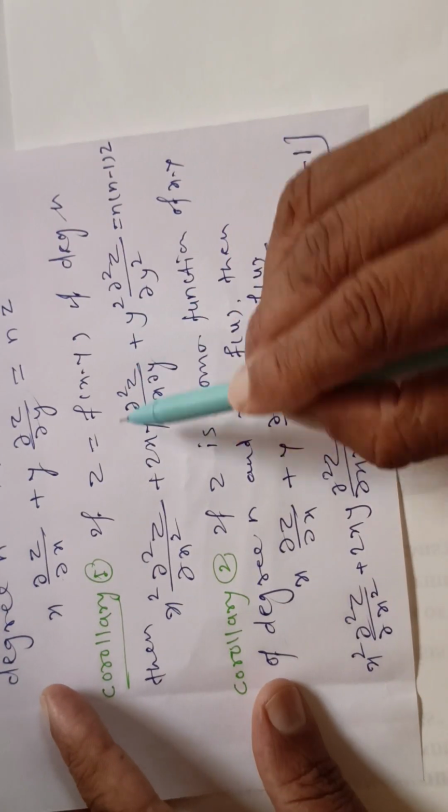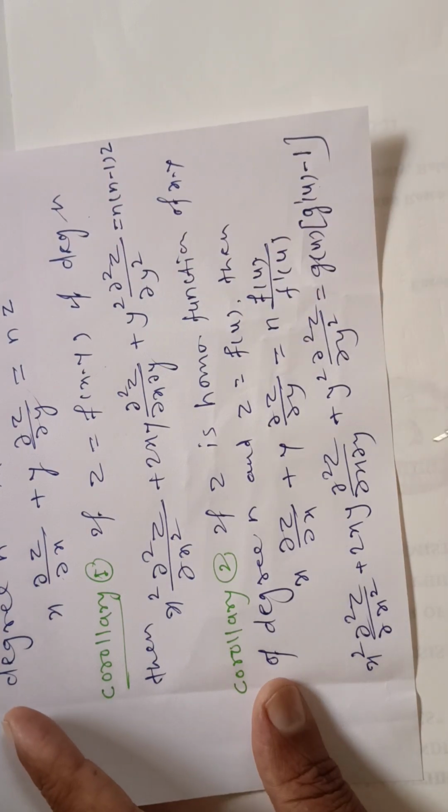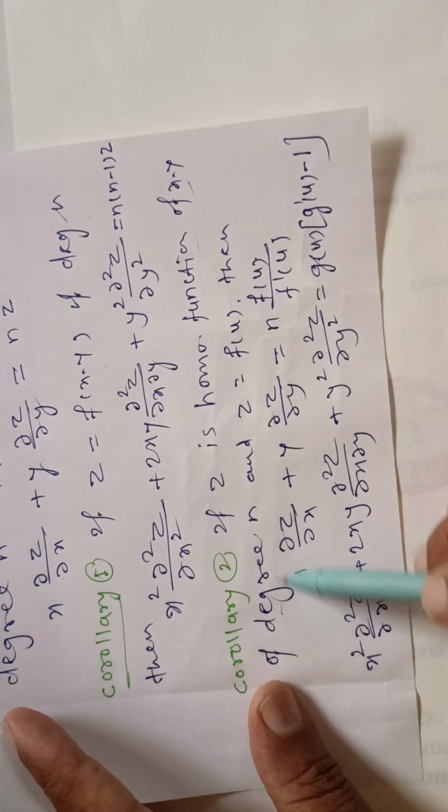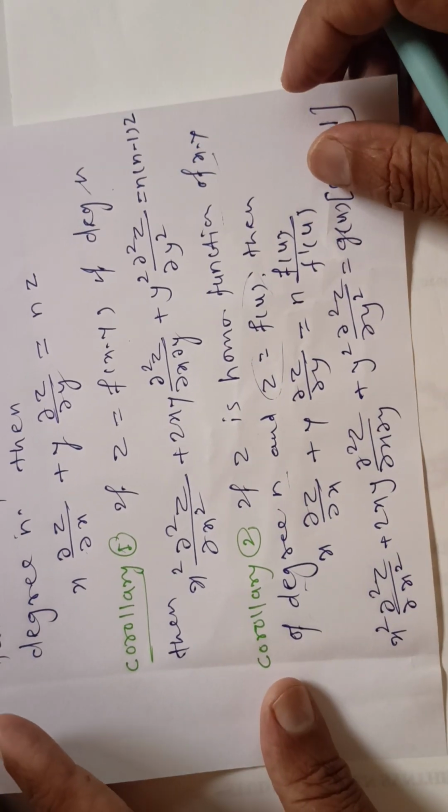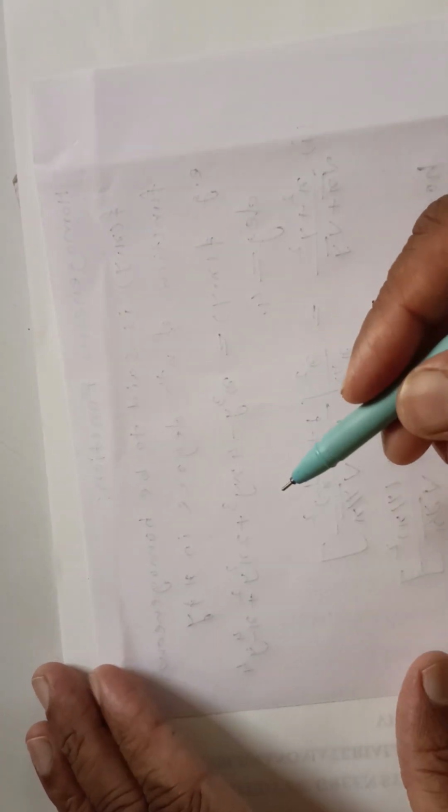So what is the difference from corollary 1? There, z is a homogeneous function of degree n, and here z is a homogeneous function of degree n and z is equal to f of u. Means you will get the function that is a homogeneous expression. Now this can be extended up to 3 variables also, x, y and z. That's so easy. So before that, let's solve one example based on this.